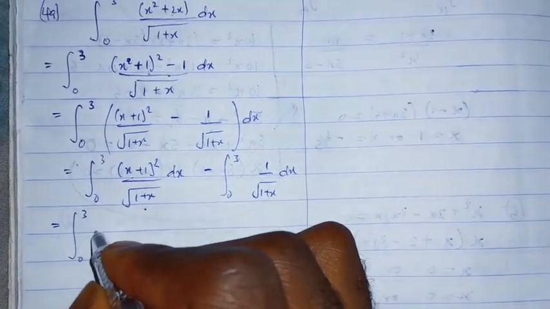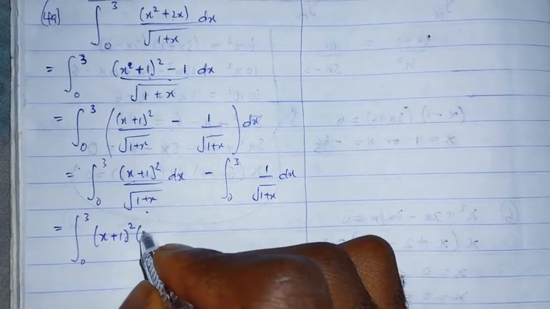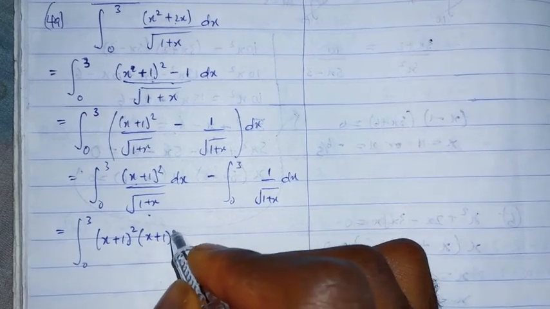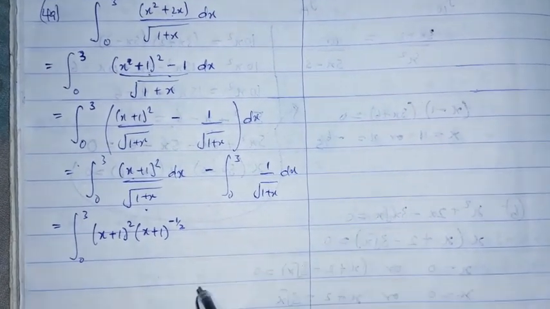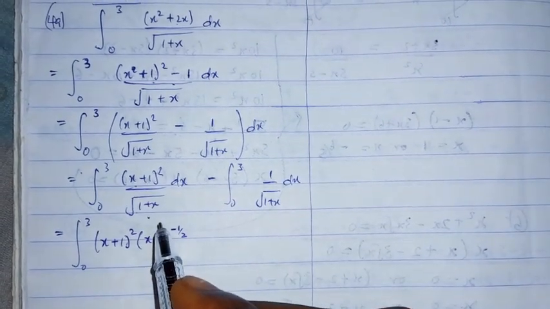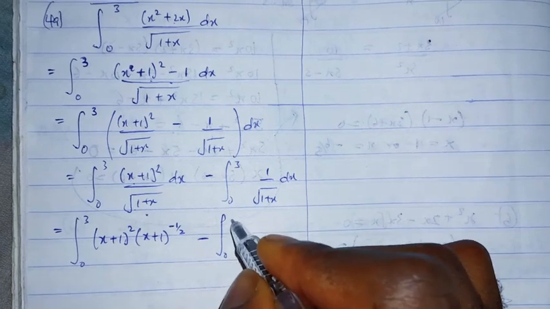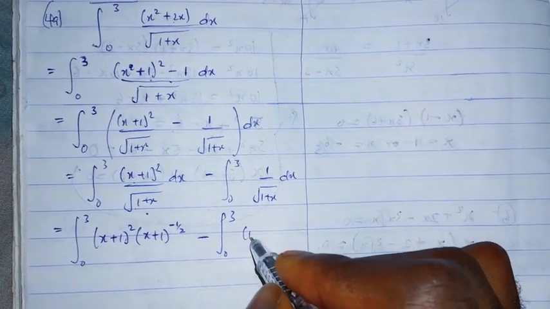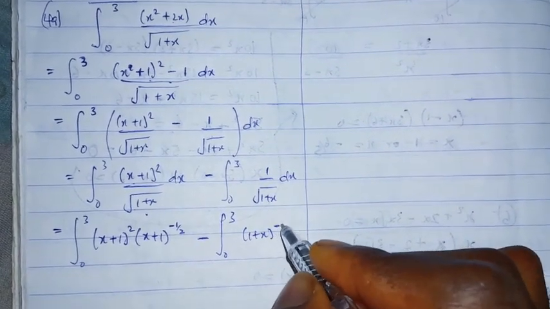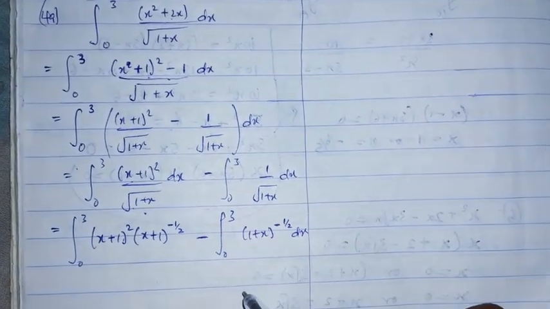The best thing to do here is to bring it up. So I have (x plus 1) all squared, and I have x plus 1 raised to minus 1 over 2. This becomes 1 over 2 down here, coming up by law of indices becomes minus 1 over 2. Minus the integral from 0 to 3 of (1 plus x) or (x plus 1) raised to minus 1 over 2 dx.